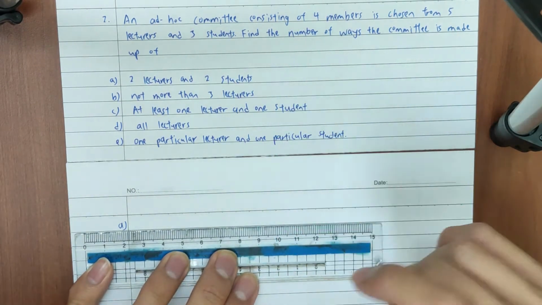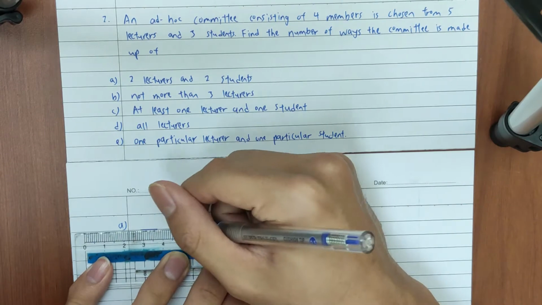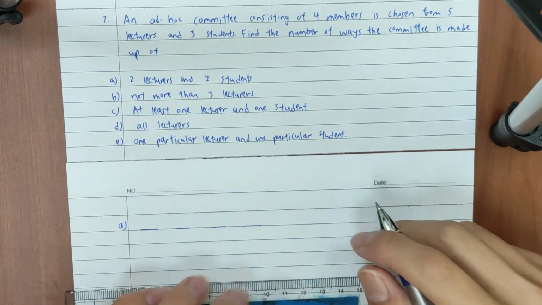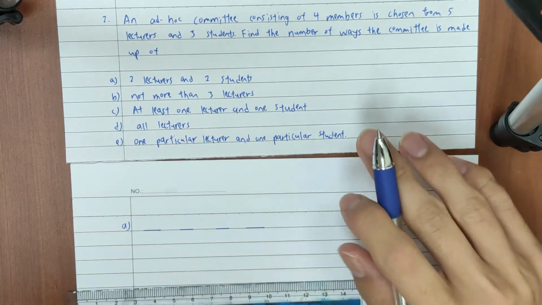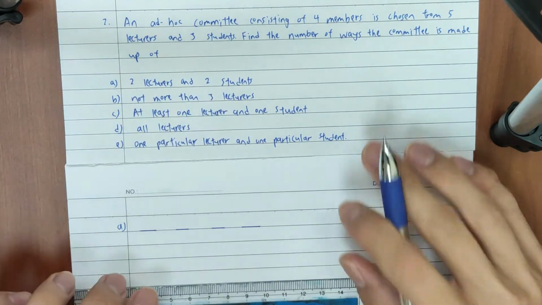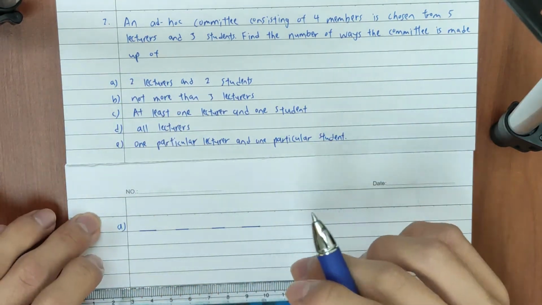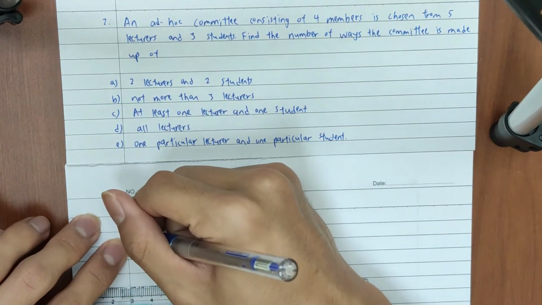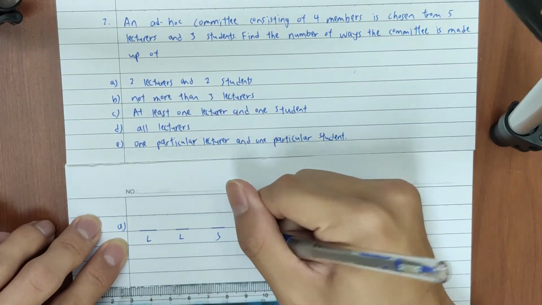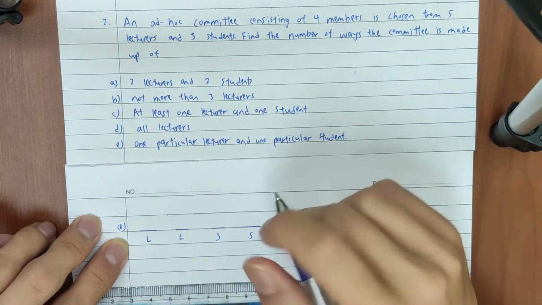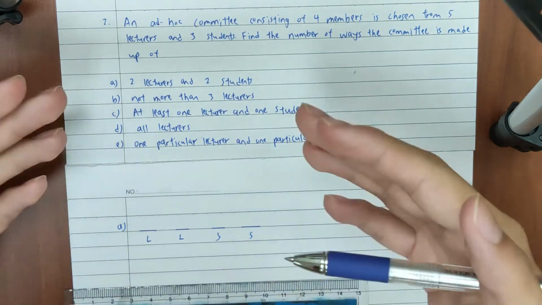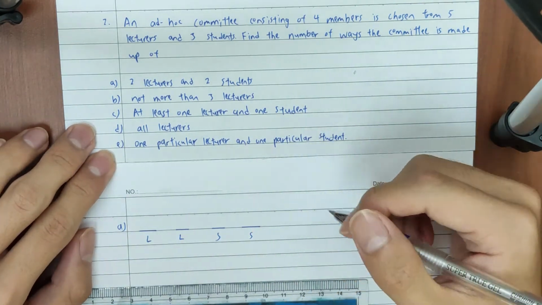So to solve this question, I'm going to draw 4 spaces, or maybe you can call it 4 boxes, for each of the committee members. For question A, we are given 2 lecturers and 2 students, so we must fill in 2 lecturers and 2 students into these boxes. So I will put an L to indicate it is the space for lecturer and S for a student. So I'm going to use an easy and effective way to help us solve this problem.